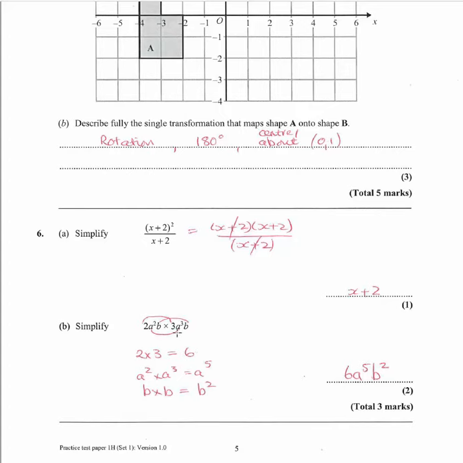A squared times a cubed. Add the powers, a to the power of 5. B times b, b squared. So you've got 6, a to the power of 5, b squared, all multiplied together. Right? So do the number and do the algebra. Do it separately. And if the algebra is made of different letters, do those separately.